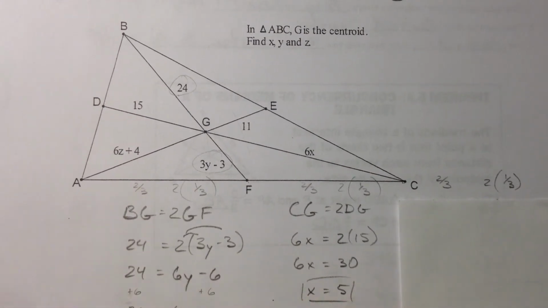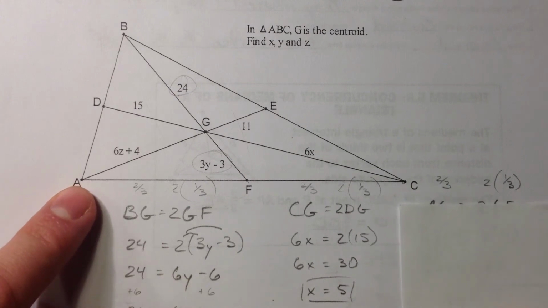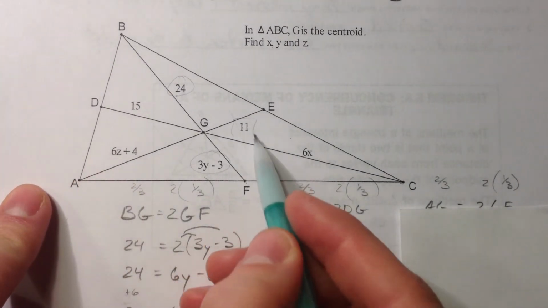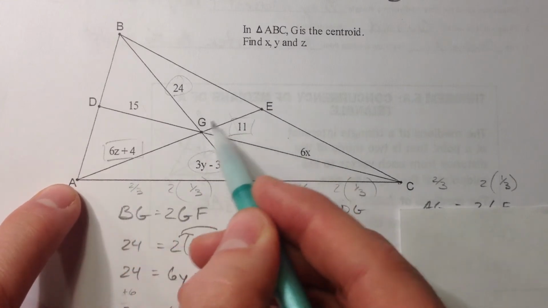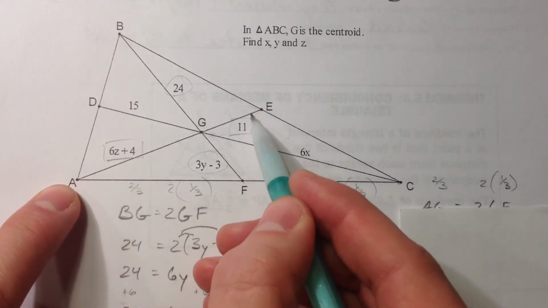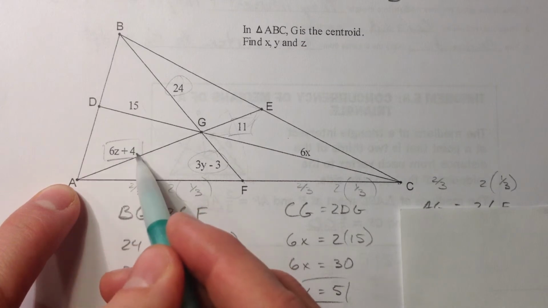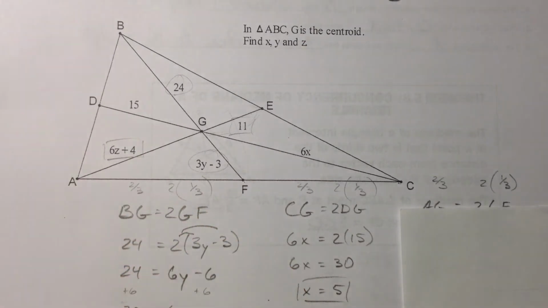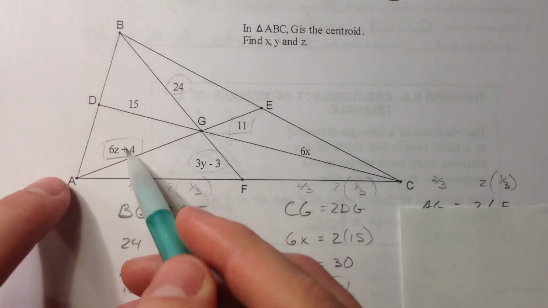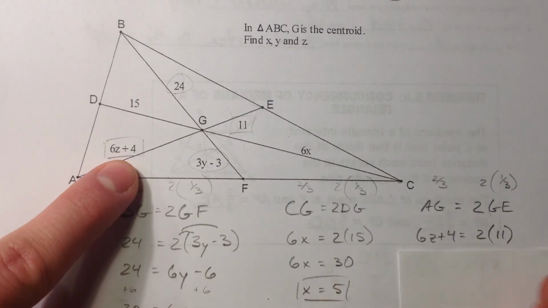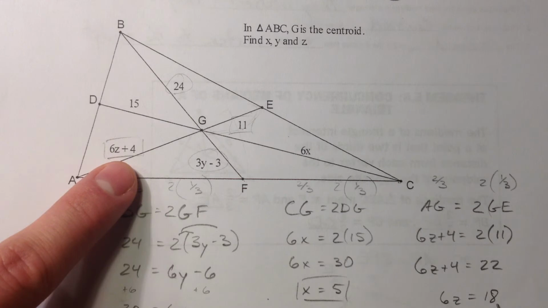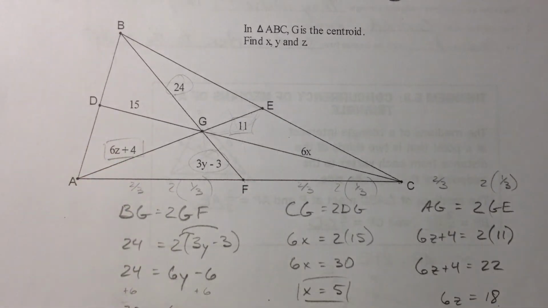And so last but not least, we have the 11 and the 6z plus 4. Remember, the 11 is the short distance, so if we double it, it can equal the whole thing. Sometimes you'll have to use the 2/3, but if you can get away with it by just doubling the 11, you get 22, and then go from there. Subtract the 4, you get 18, divide by 6, you get 3.